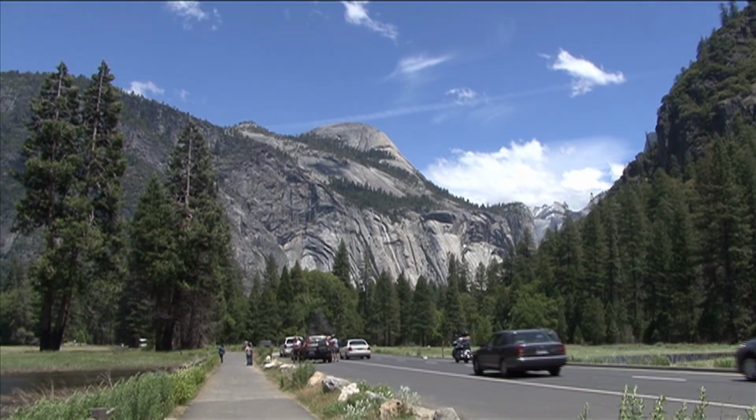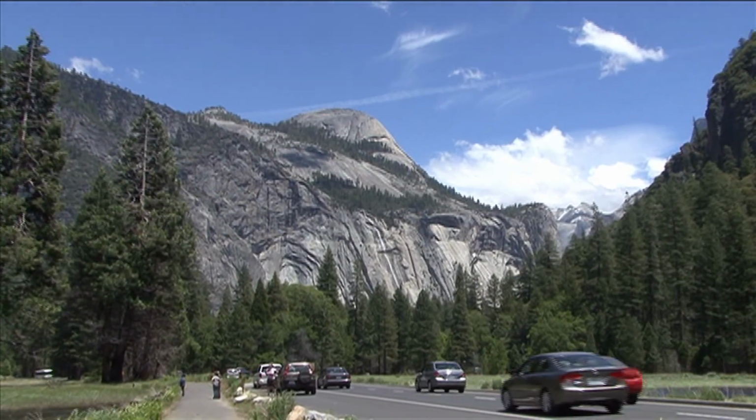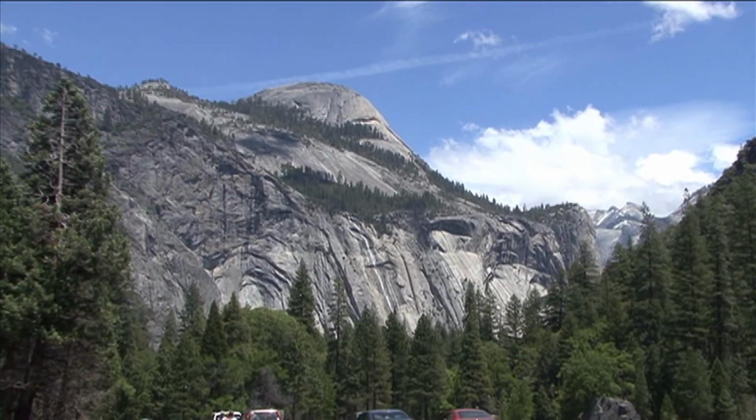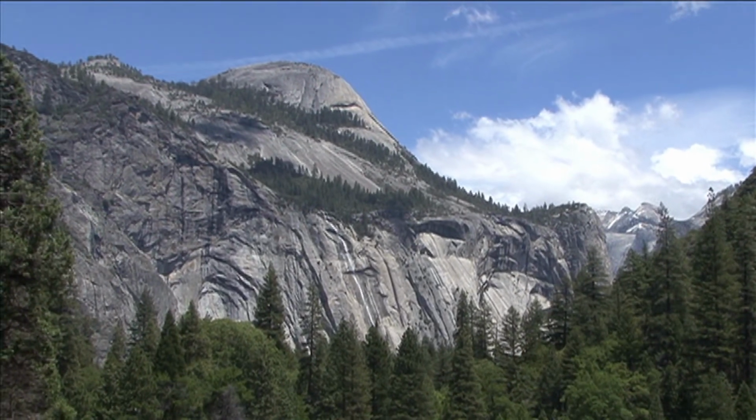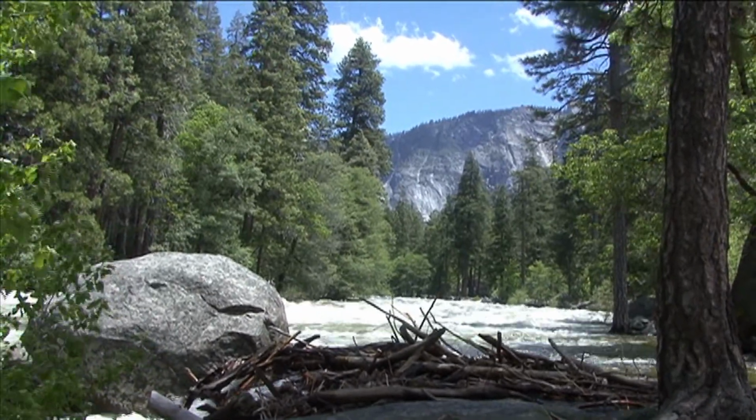Leaving stop 4, turn right coming out of the parking lot, then an immediate right to head upstream in Yosemite Valley. This will be 0.4 miles from stop 4. Park on the left side. Our next stop is next to the Merced River.